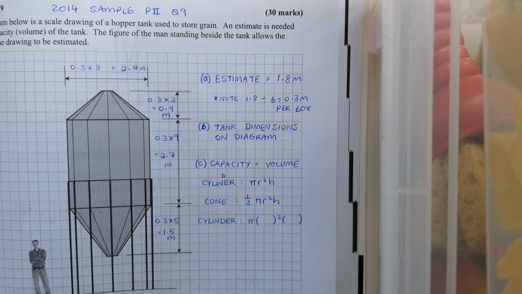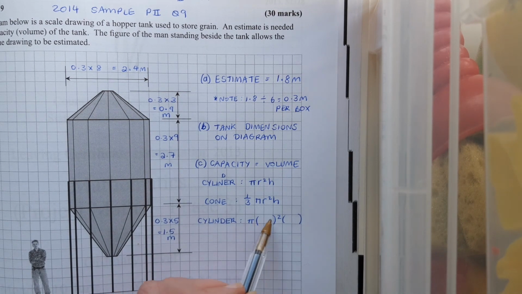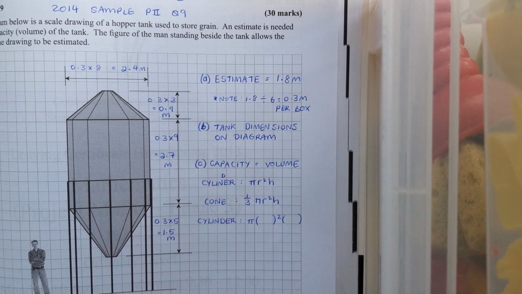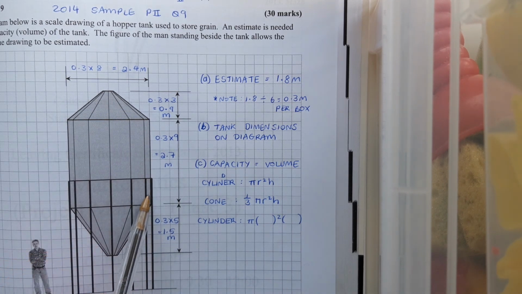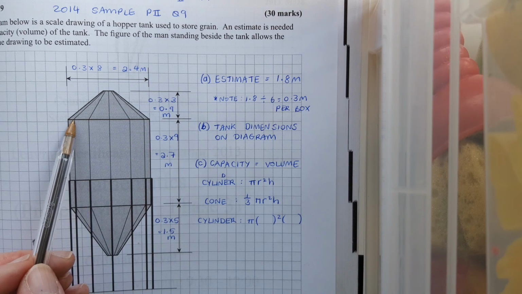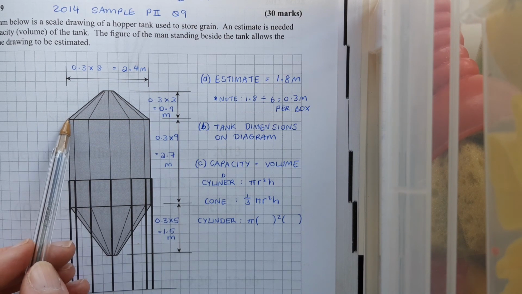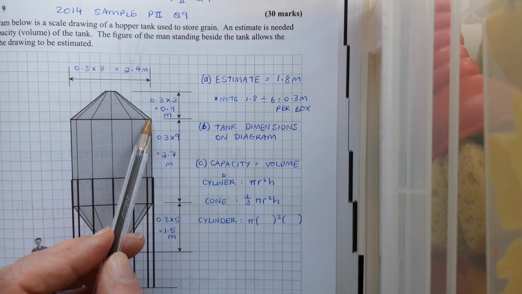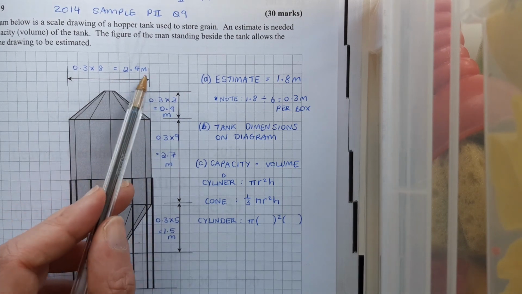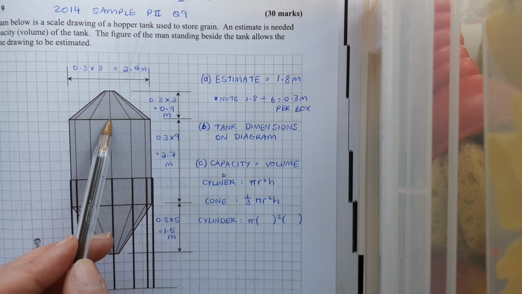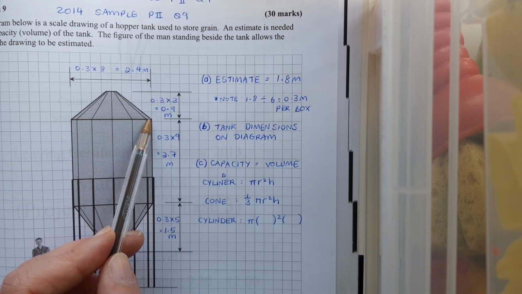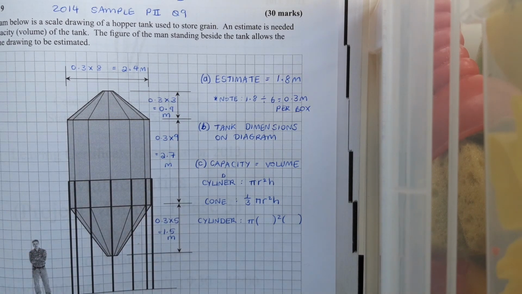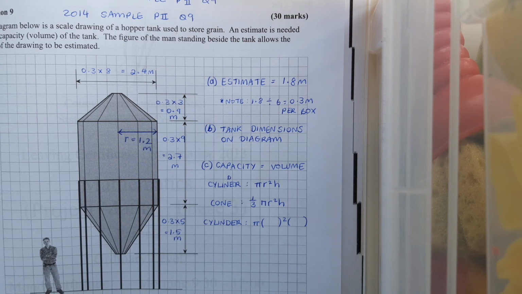Thinking about the cylinder first of all, I've written down my formula with blanks for radius and height. The cylinder is this section here in the centre, and its radius will be halfway across the cylinder, so from the centre out to the side. I already know that the full distance across is 2.4 meters, so the radius must be half of that, which is 1.2 meters. So I'll fill that in for radius.